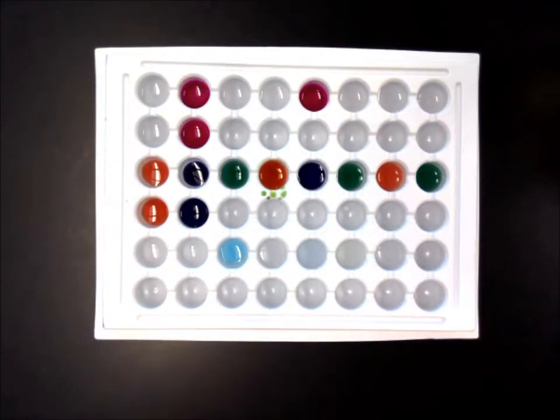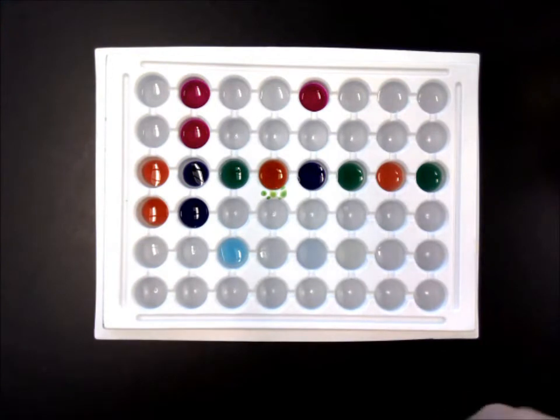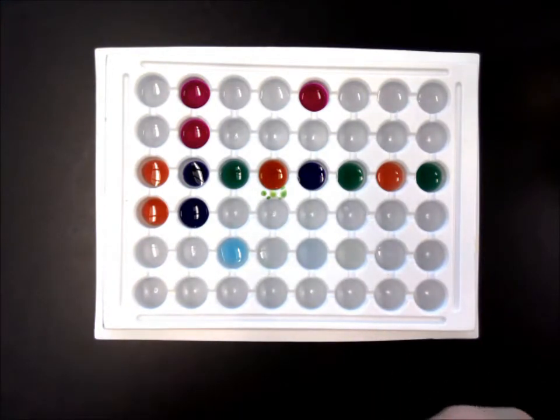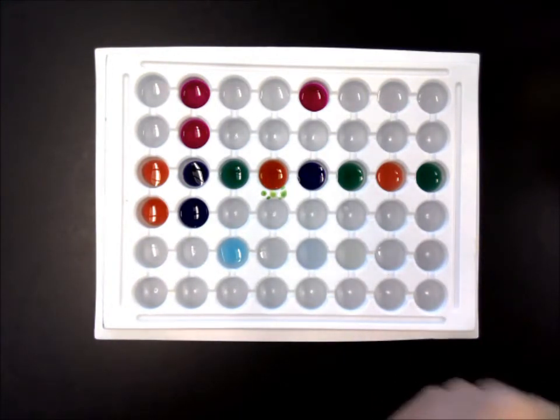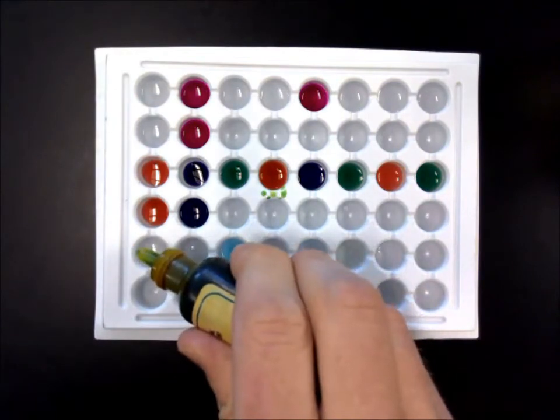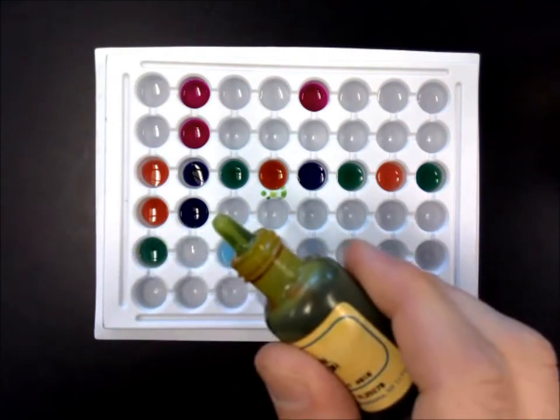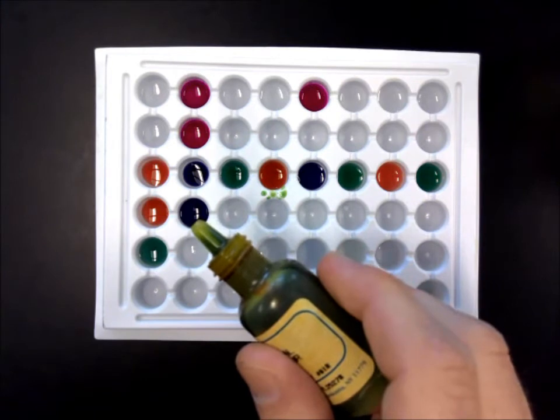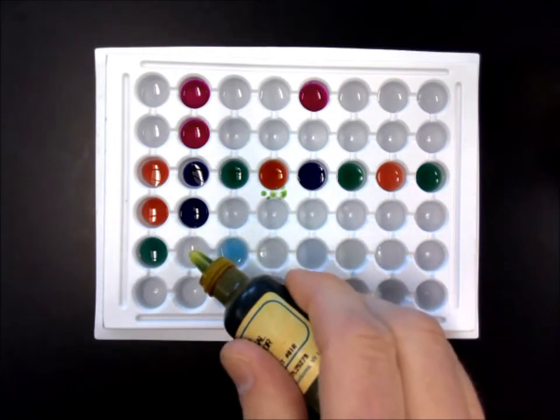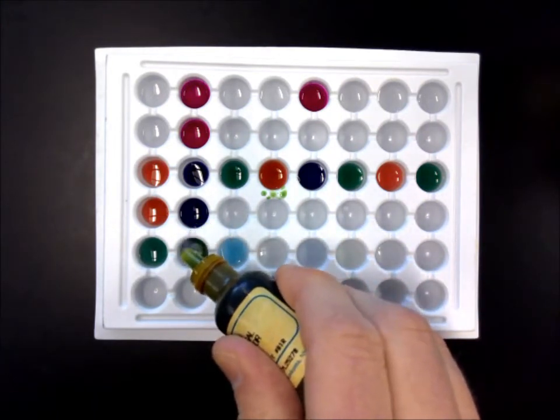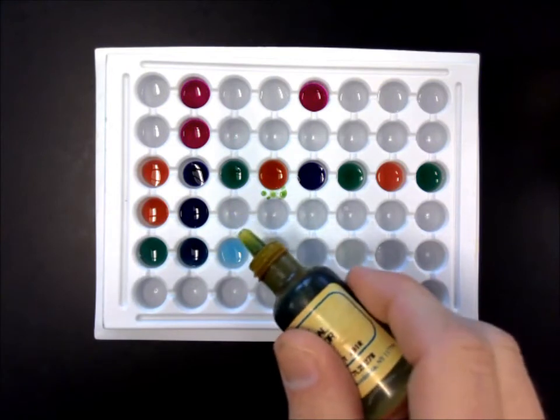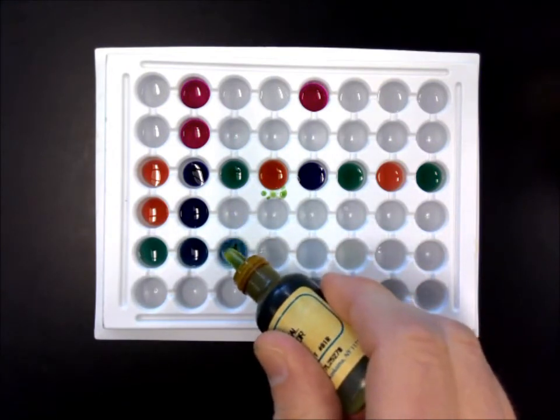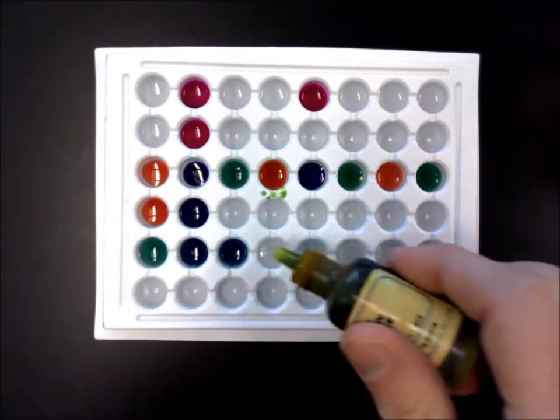Now, I'm going to use the universal indicator because I think that makes more sense because that gives us more information. So let's see the lemon juice. Kind of greenish, so kind of neutral, maybe slightly acidic, maybe a little bit to the yellow, like a yellow-green. Spick and Span, blue or purple. Windex, blue or purple.